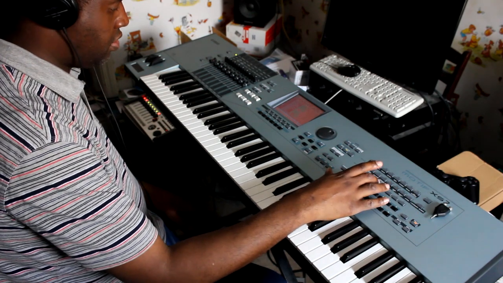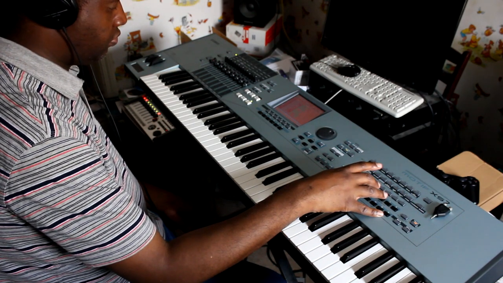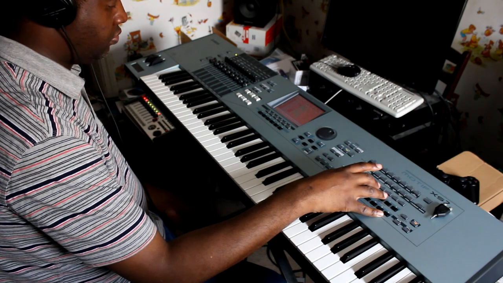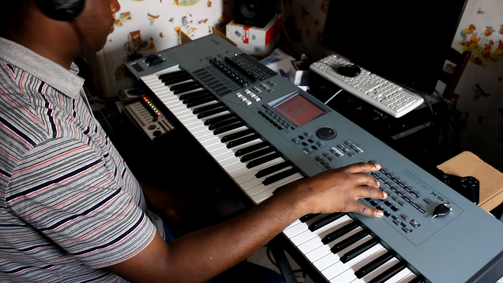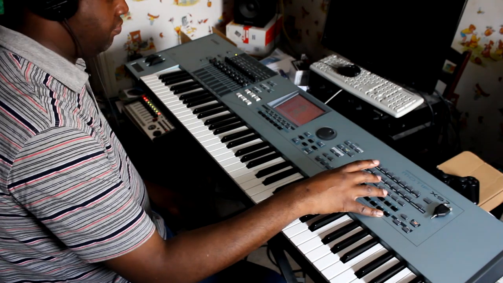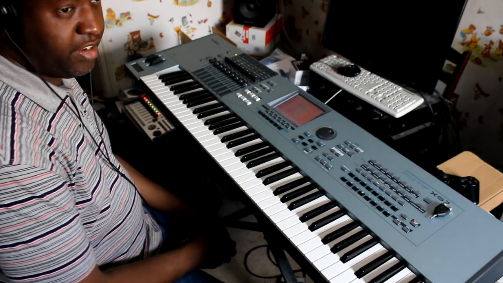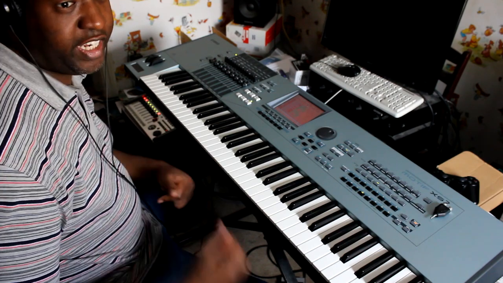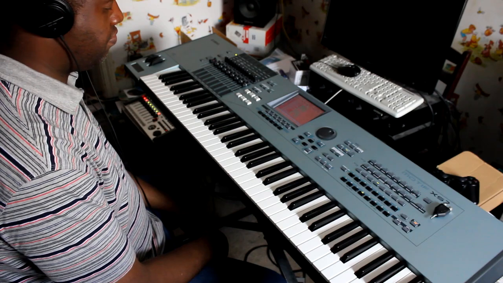And then section D. Now here you can hear a piano going on, and there's a fill-in that comes in on the percussion section just at the end of this section.